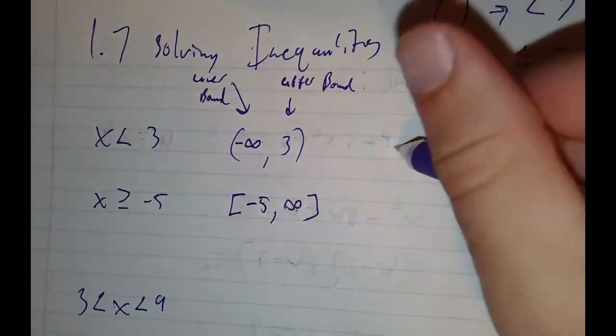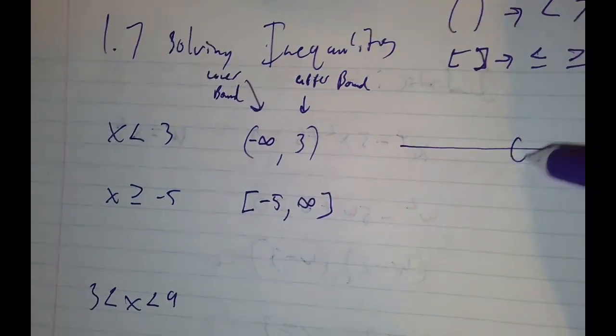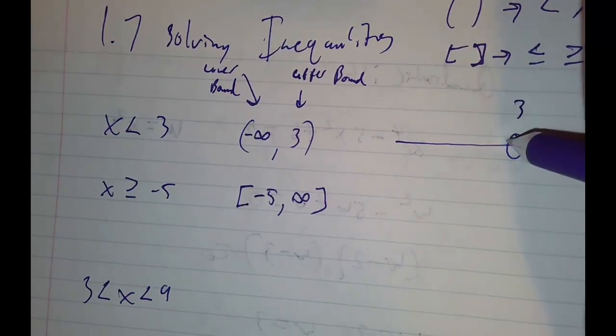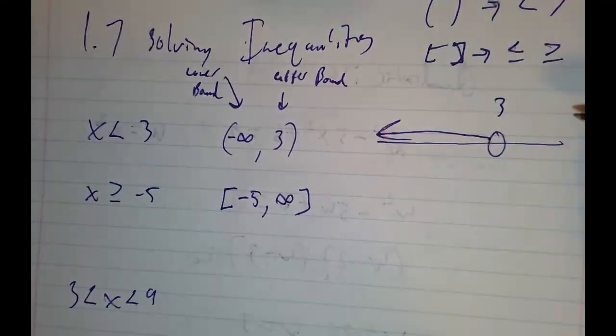When it comes to drawing these, if it's open, you're going to put an open hole, this would be a 3, and it would be going down, like that.